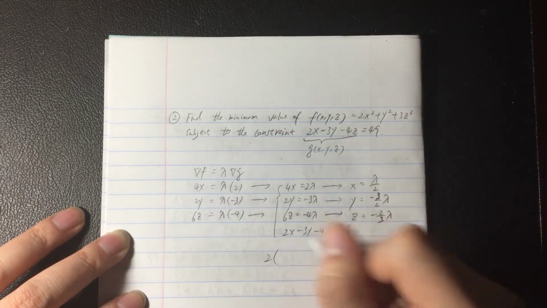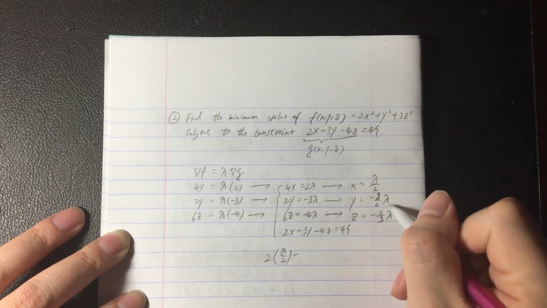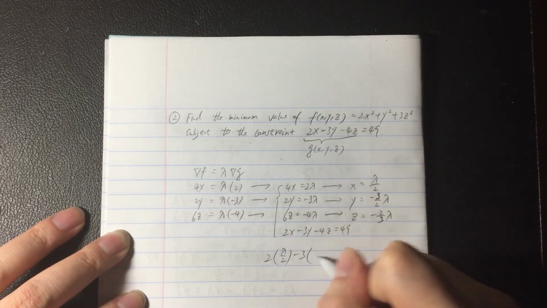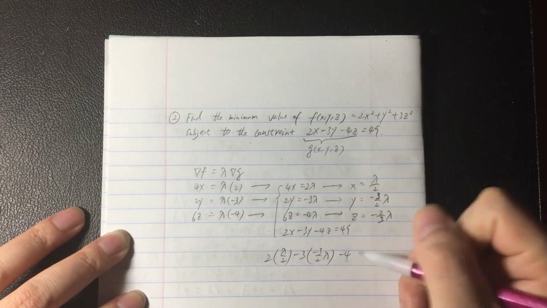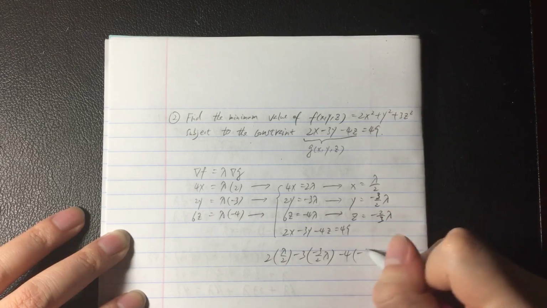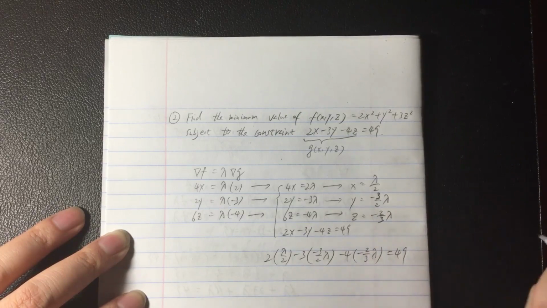If I substitute x, I get 2 times lambda over 2. If I substitute y, I get -3 times -3 over 2 lambda. If I substitute z, I get -4 times -2 over 3 lambda equal to 49. Then simplify each term individually.